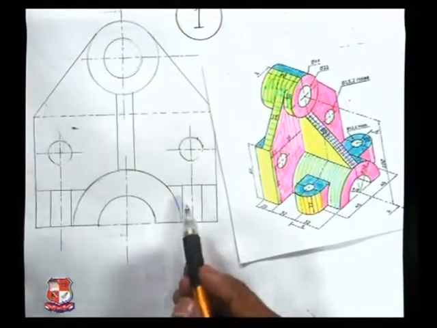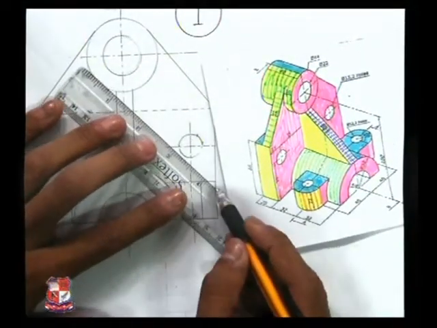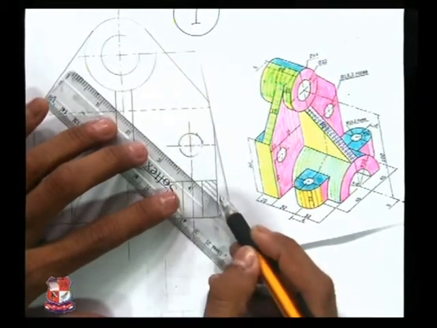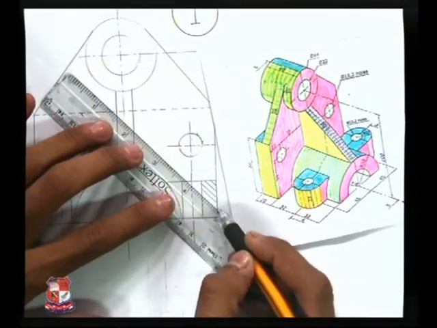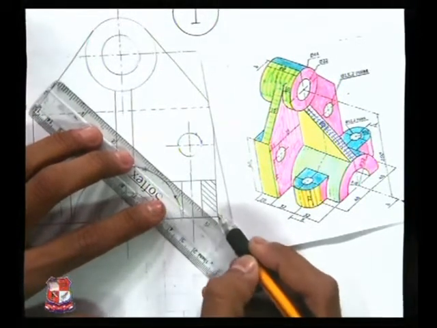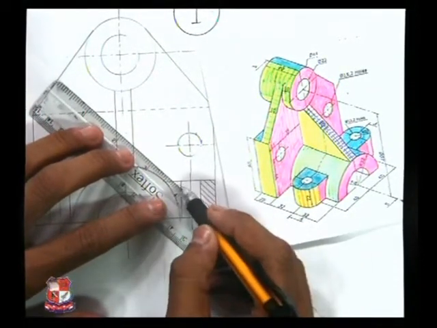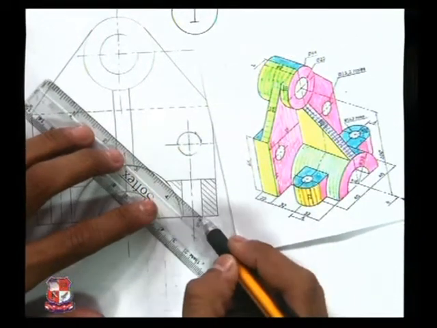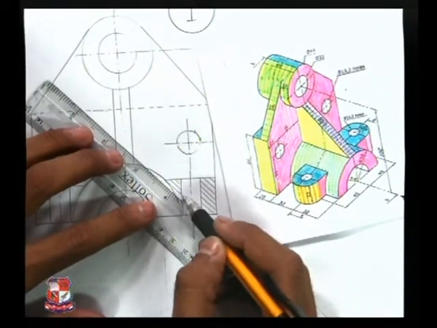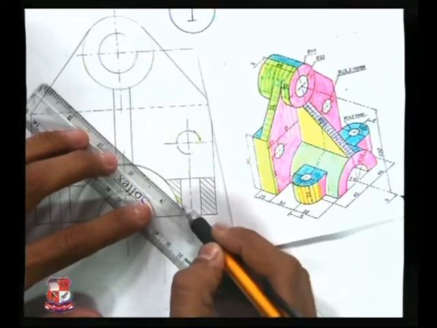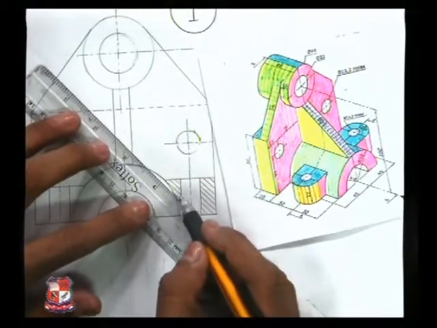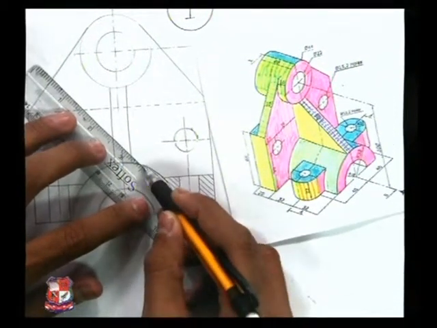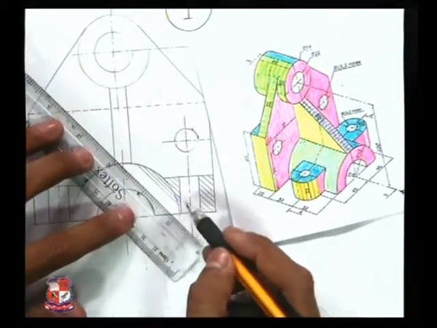So we have to represent that cut portion with section lines like this. And a circular hole is there, so the 2 edges of the hole would appear as 2 straight vertical lines like this. In that portion, section lines should not be drawn because material is not there and material is not sliced at that portion. So we leave that portion blank and draw section lines here like this.